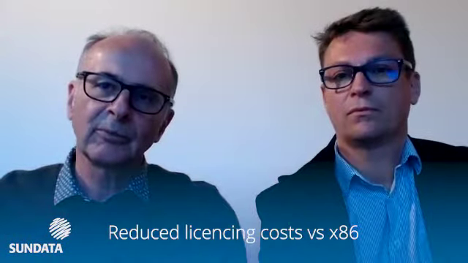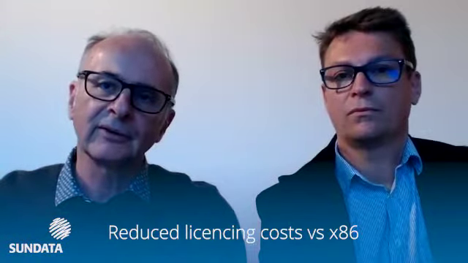And that's because the way the thing is architected means you get a much denser footprint, much more integrated footprint, which means the resources that you need to run it are reduced. And things like the core performance means your licensing costs can be significantly reduced over x86.